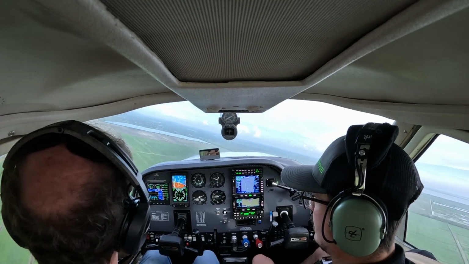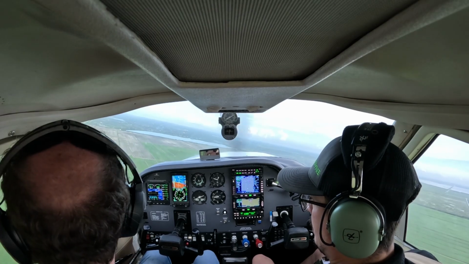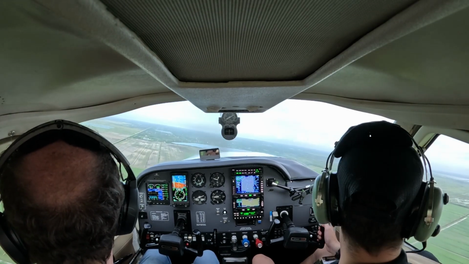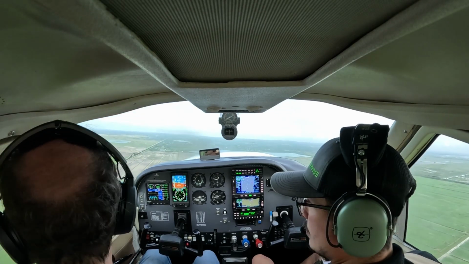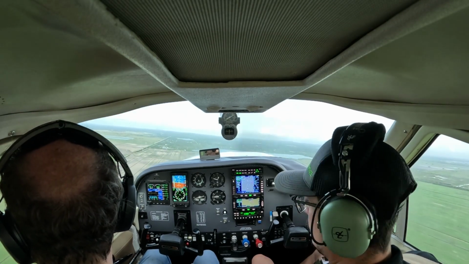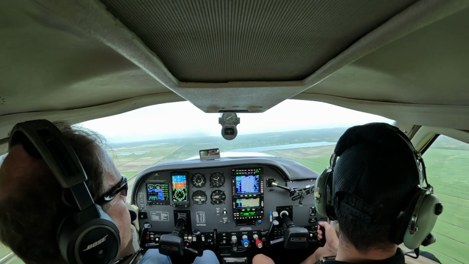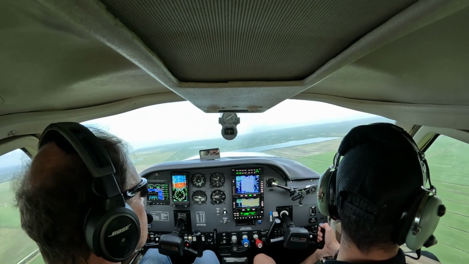Slower ground speed, so we start pulling out some of that bank as our rate of turn starts increasing. Alright, here we are at our reference, and we just bring it into the next turn. So just gently.